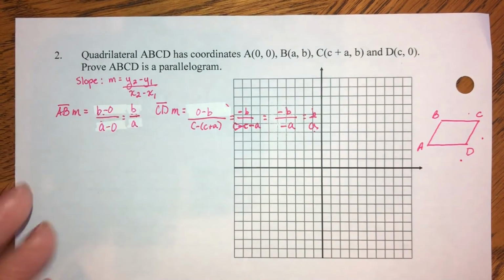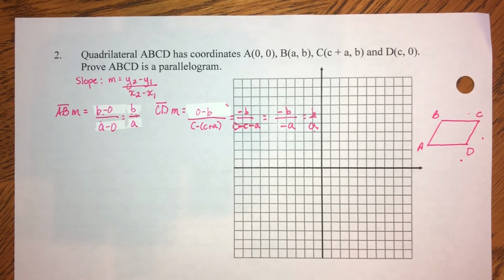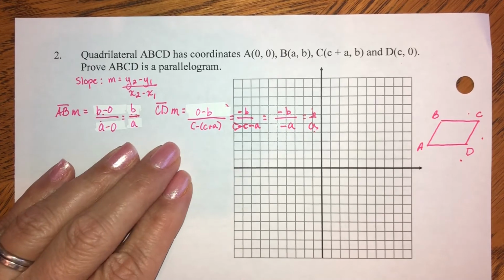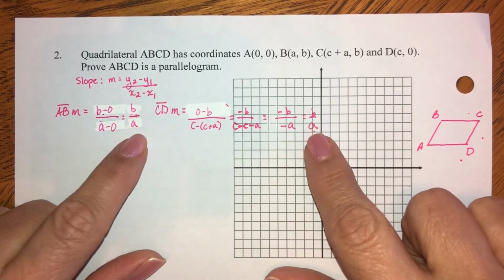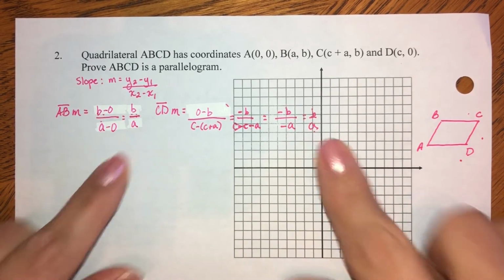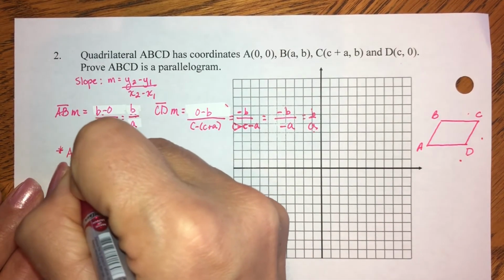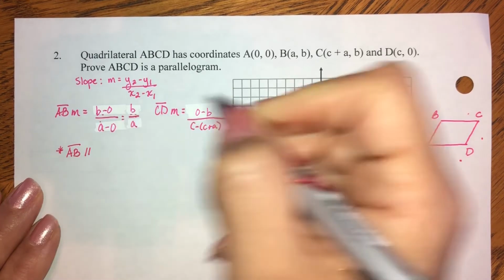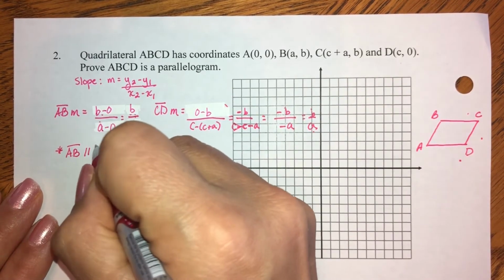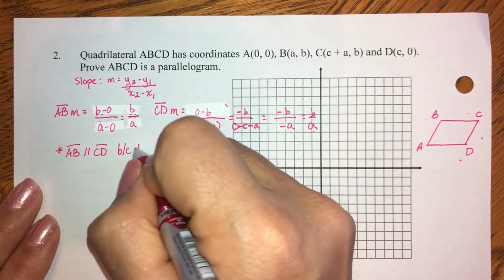I accidentally was putting my X's on top. I don't know why. Silly mistake. We all make them at home. Maybe I'm a little more distracted than when I'm at school. So they should both work out to be B over A. That means, as my sentence here, I could now say that AB is parallel to CD because they have the same slope.